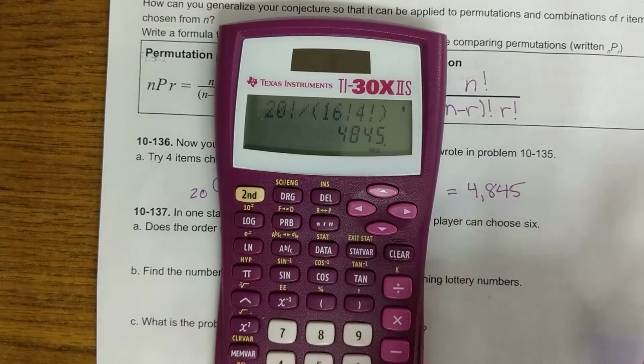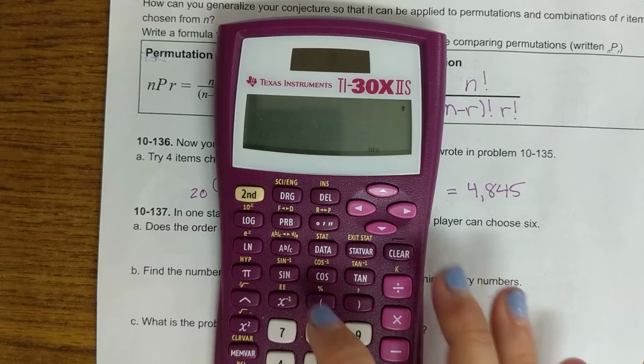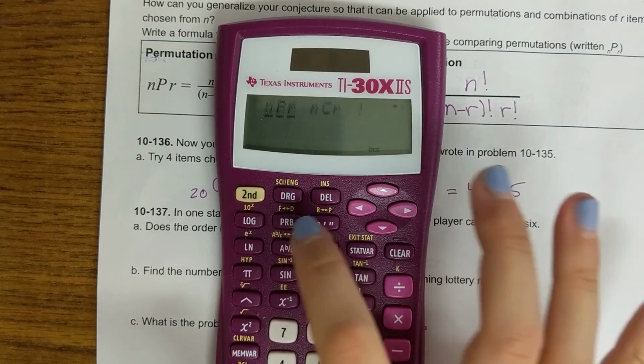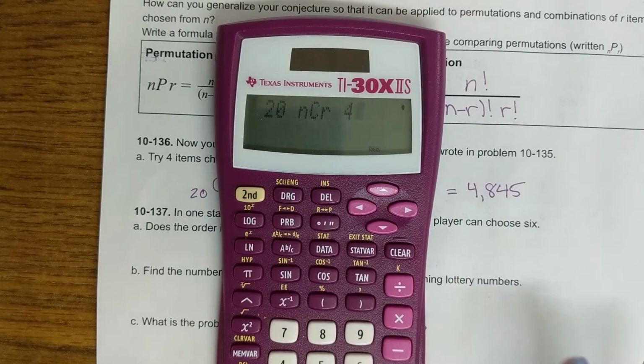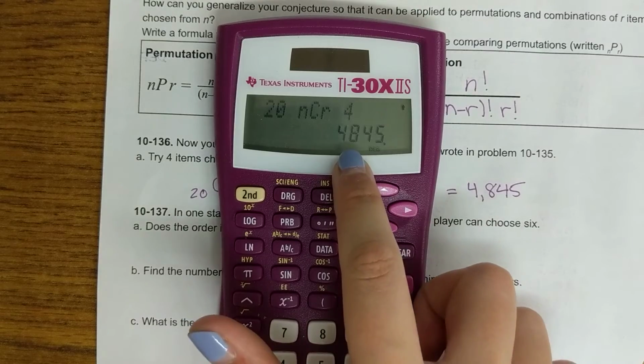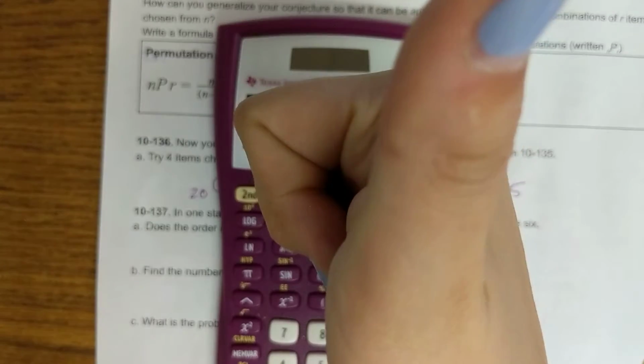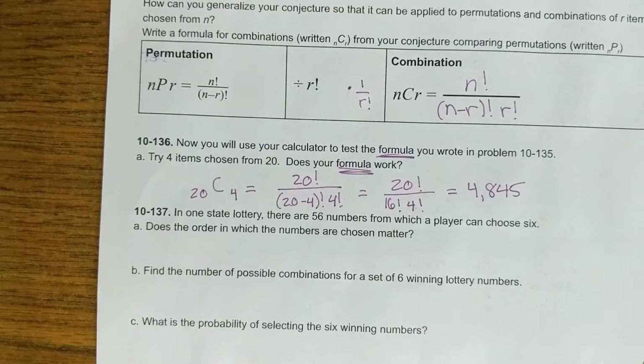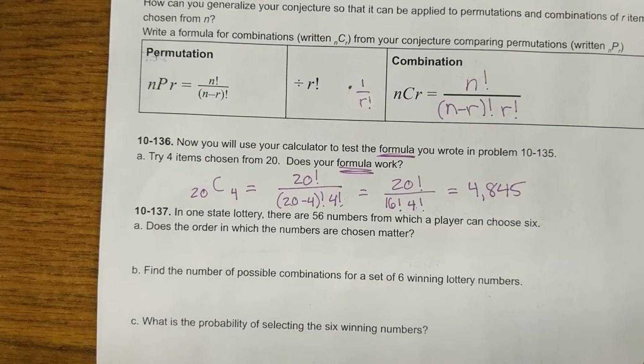Let's try the combinations formula just to make sure that that is correct. 20 combination 4, 4,845. Wow, look at you. You know how to do so much.